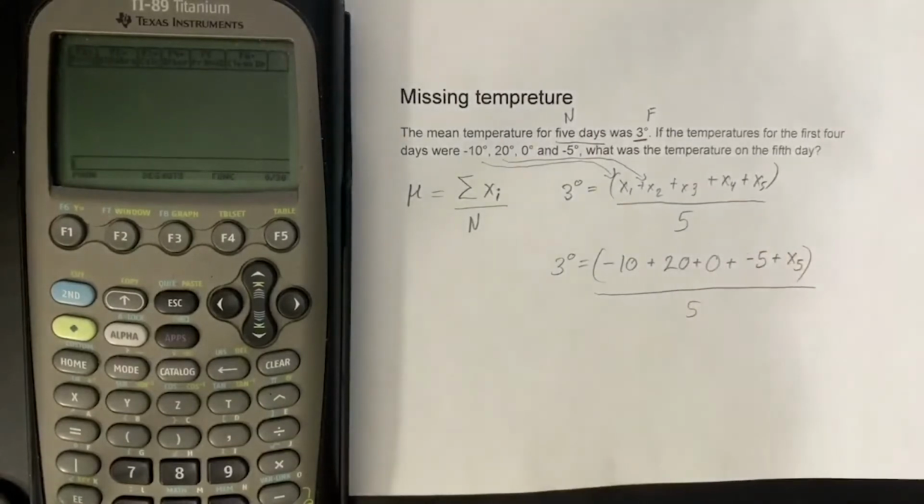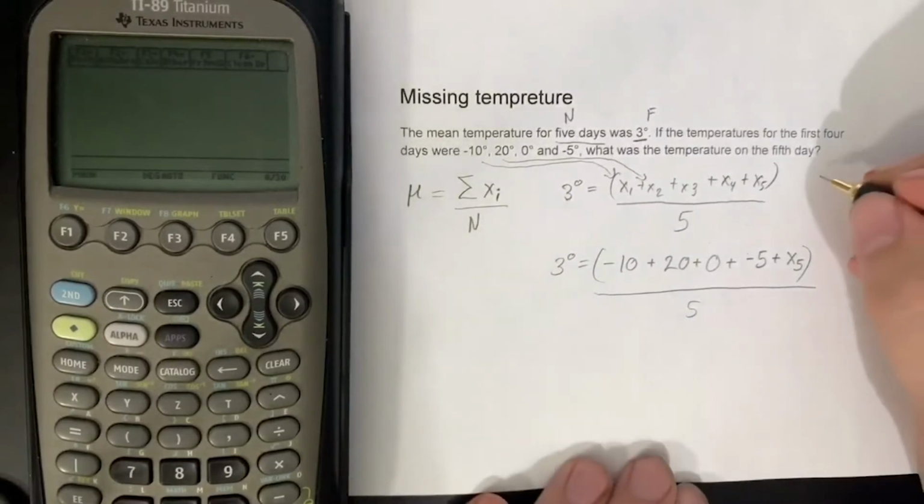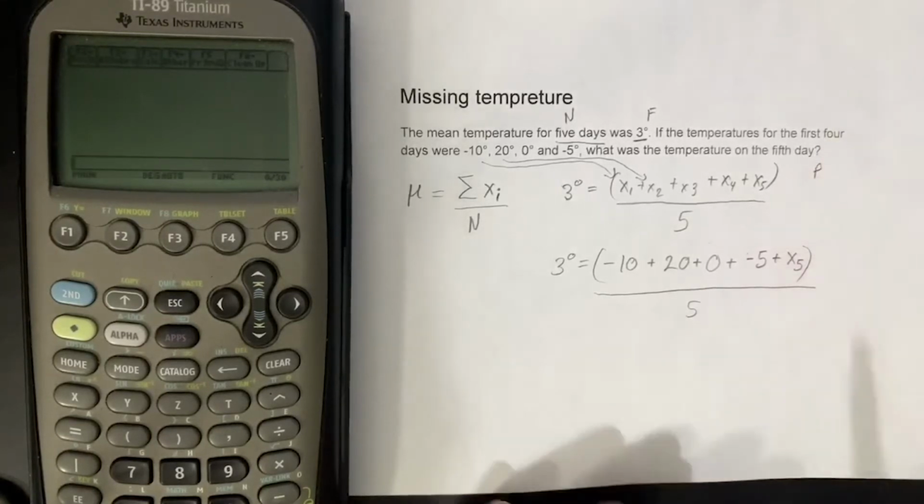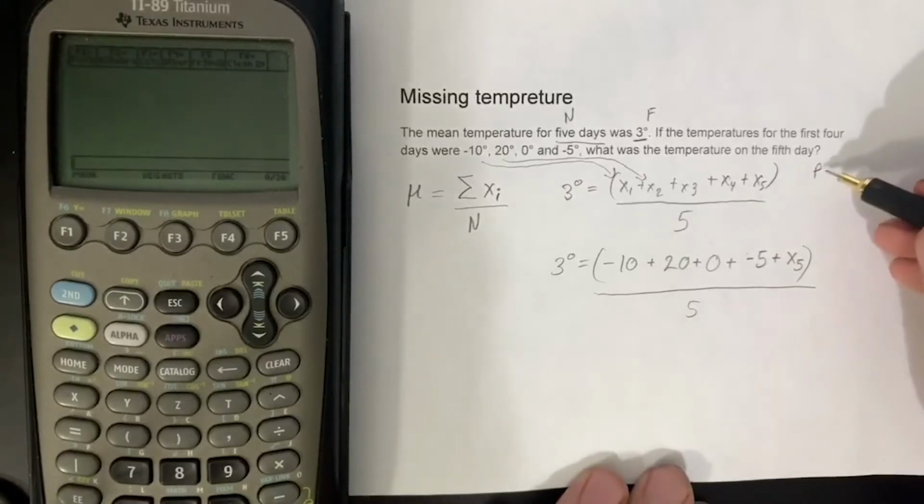What we see here is another case for the order of operations. We know that order of operations is parentheses, exponents, multiplication, division, addition, subtraction.